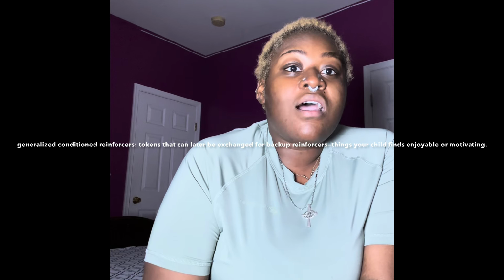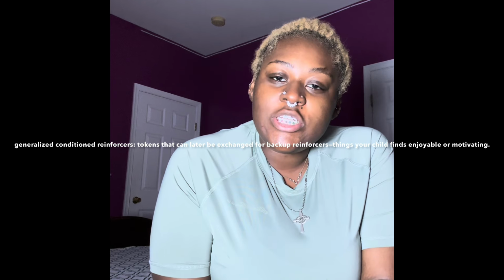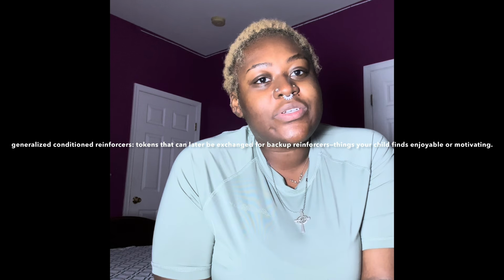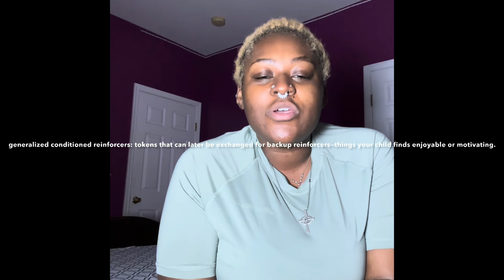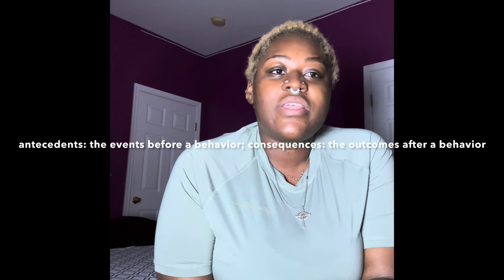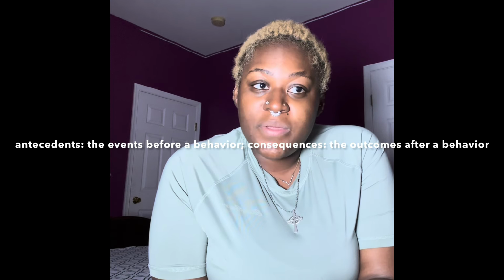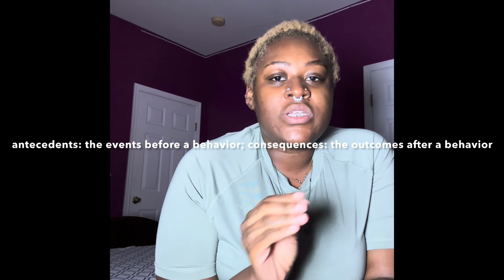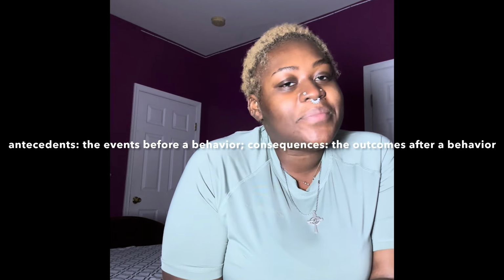So a token economy is a reinforcement system based on operant conditioning principles, specifically the use of generalized conditioned reinforcers, which are tokens that can later be exchanged for backup reinforcers, things that your child finds enjoyable or motivating. This intervention works by altering antecedents and consequences. Antecedents are the events that occur before a behavior, and consequences are outcomes that happen after a behavior.